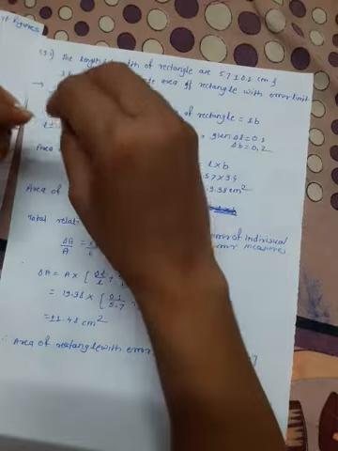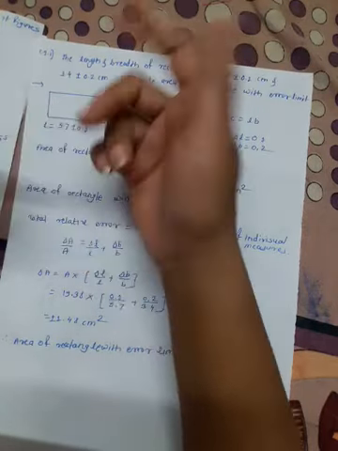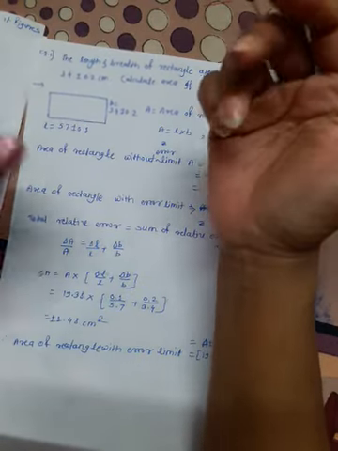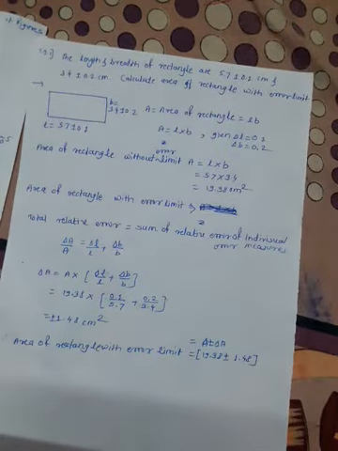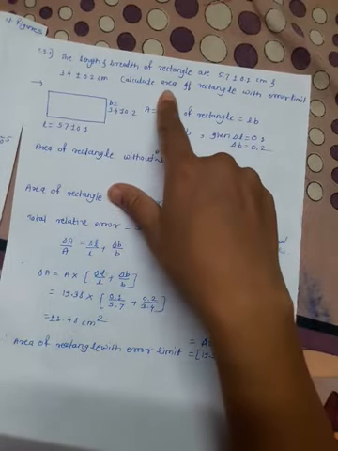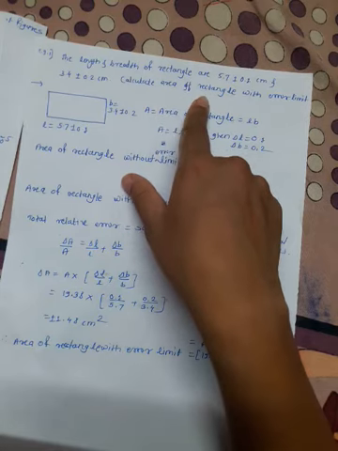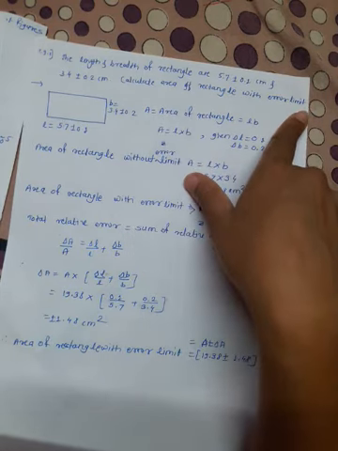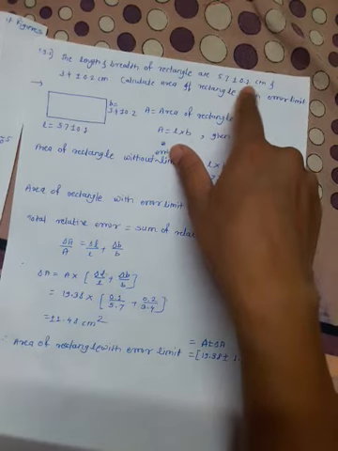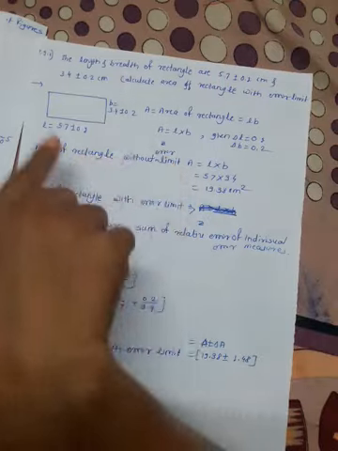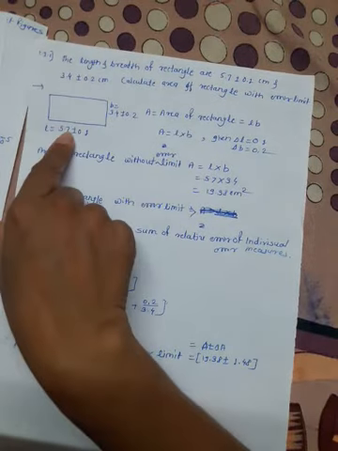In such examples, you have to know the formulas for the area of a rectangle. They can also ask for the area of a triangle or any geometrical figure. You should know these from earlier knowledge. In this example we calculate the area of the rectangle with the error limit. The error limit is the plus minus number. This is called error propagation. Let us start with the answer.